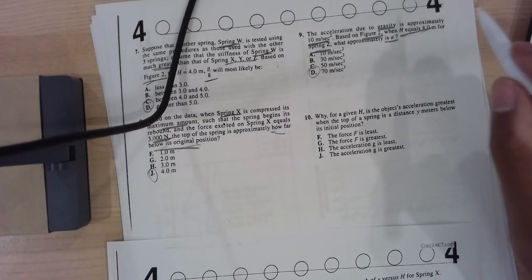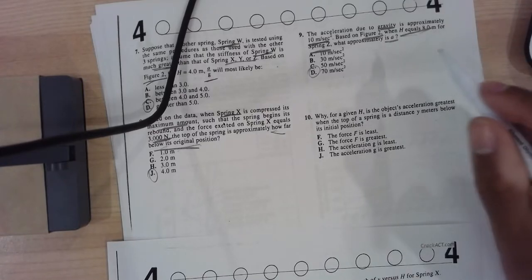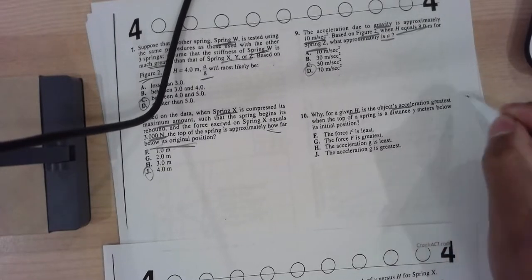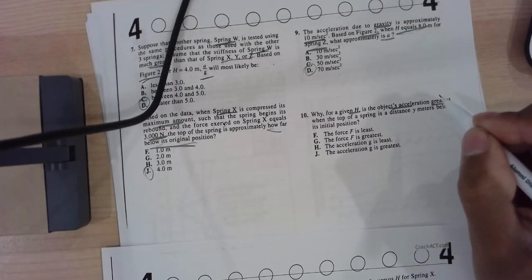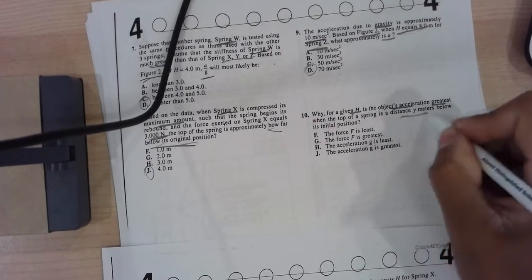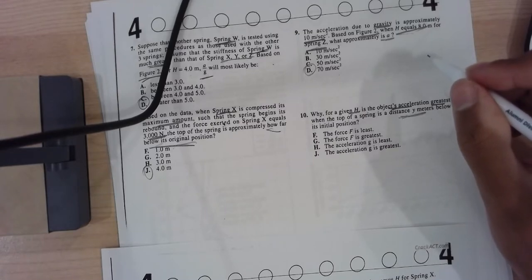Who can do this? Varun, do number 10. Underline H and the object's acceleration greatest, and then off of the spring, and then distance y meters, and then initial position.